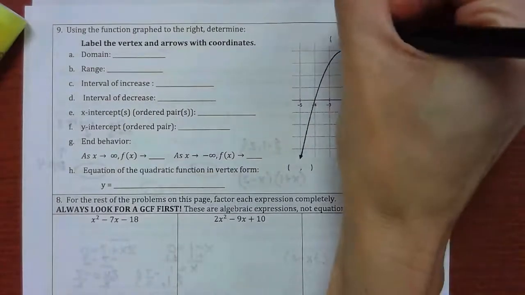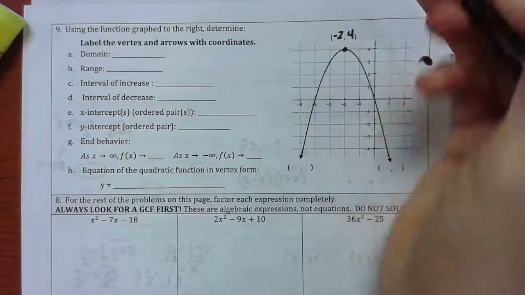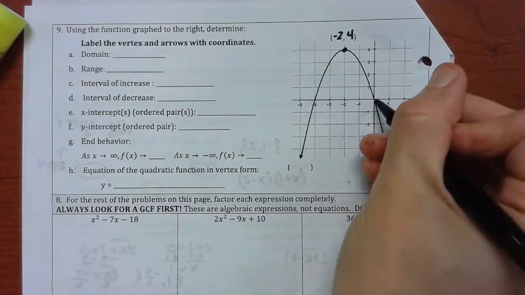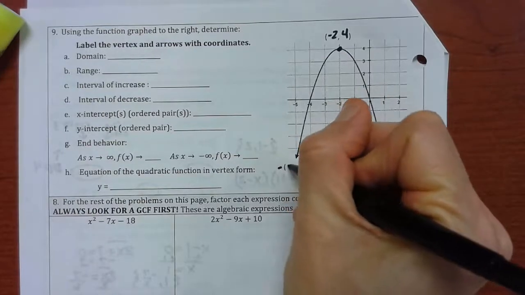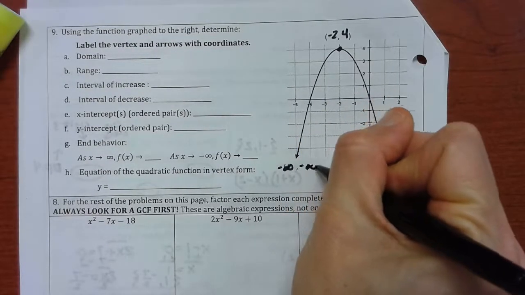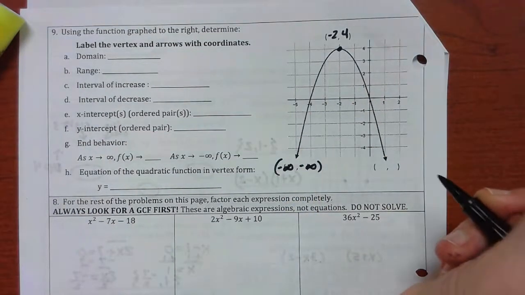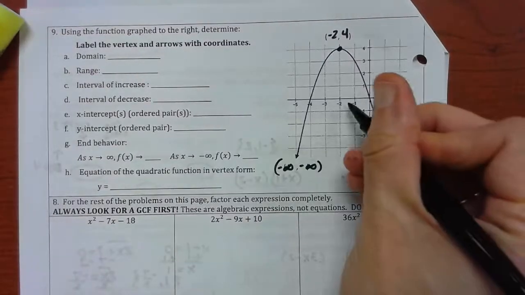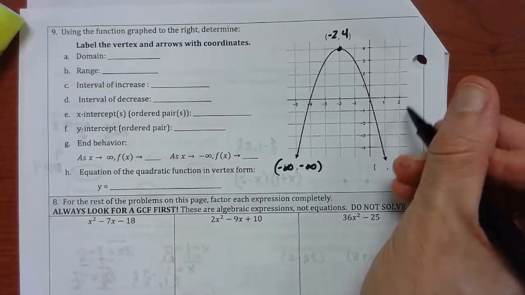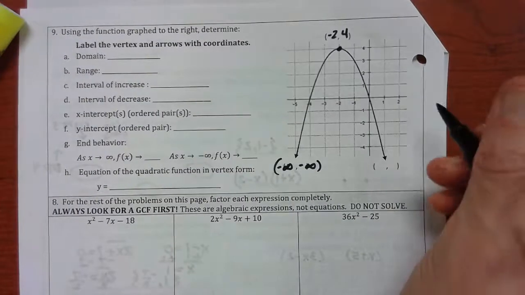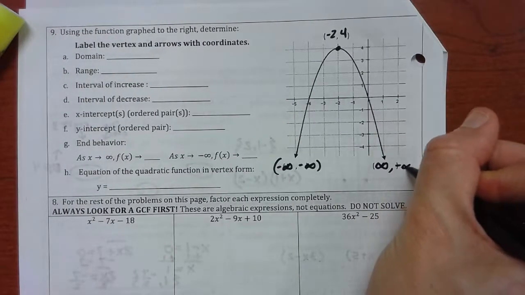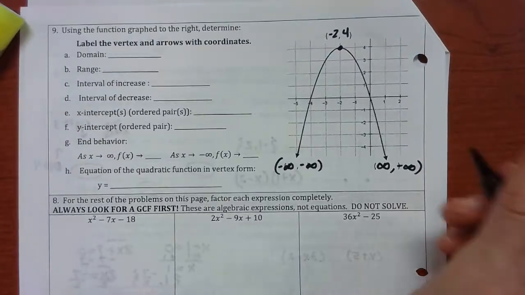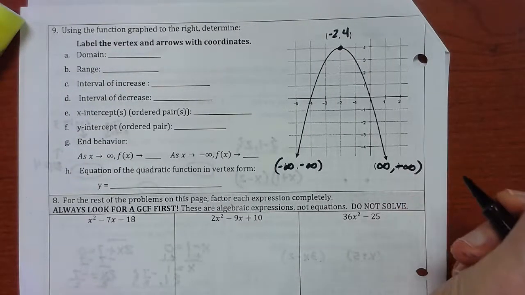So to get here, I had to go back 2 and up 4. To get here, I had to go way back and then down very far. So that's negative infinity is that ordered pair. And then to get over here, it's like you have to go very far over. Remember, we're thinking about the end of this arrow. Very far over and then way down. So that's infinity, negative infinity. That's my second point. That's a negative, not a positive.